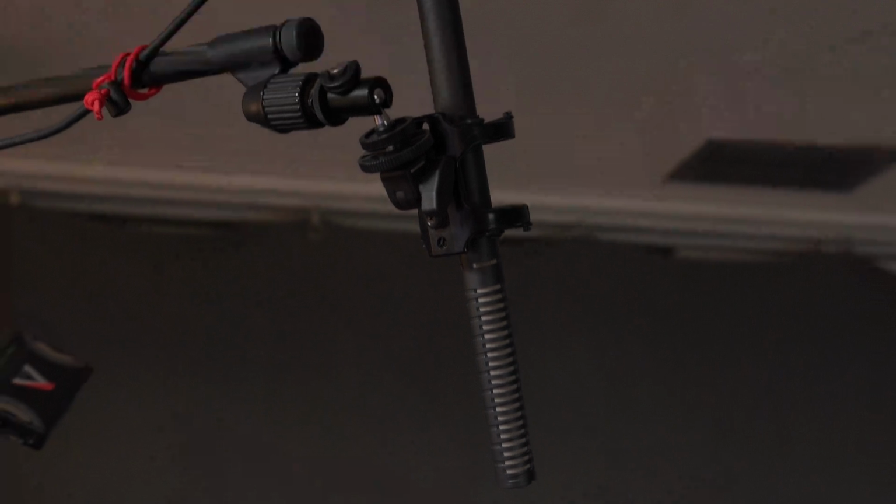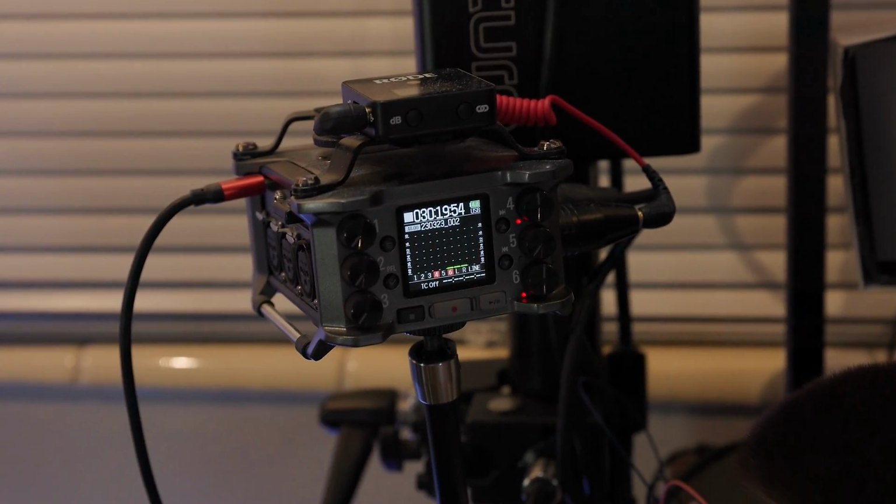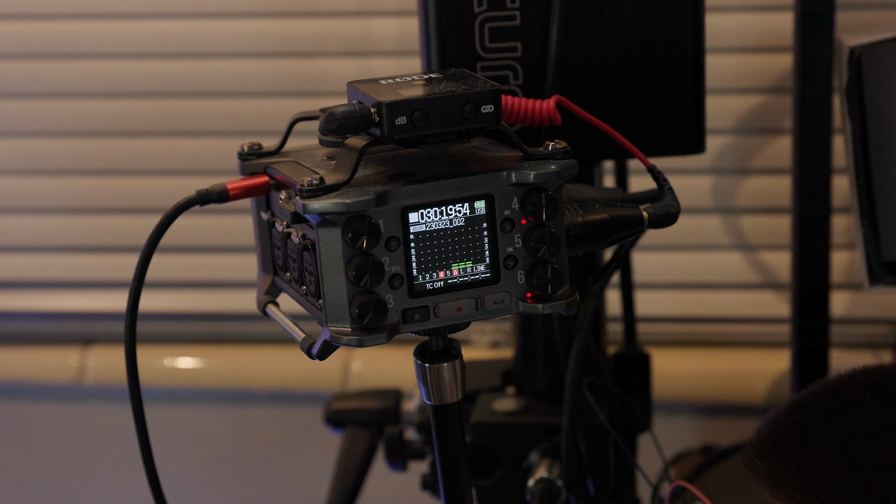So dirty secret maybe: while everybody will tell you never to use the internal microphone, it is the microphone that my R5 and R5C are set to and use 99% of the time. Now, how can I get away with that and still have good audio? Well, the answer is I do two-system audio. I have a decent quality mic above my head on a boom, and I have a decent audio recorder in the form of a Zoom F6 that's doing the actual recording, and then I sync everything together in post.